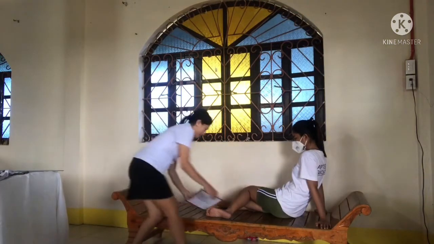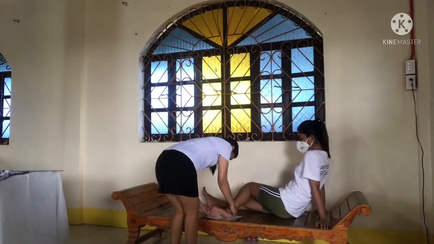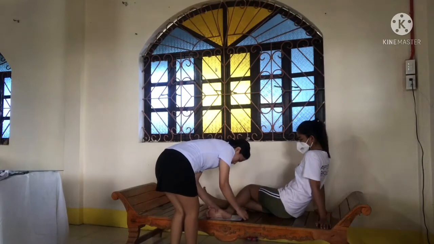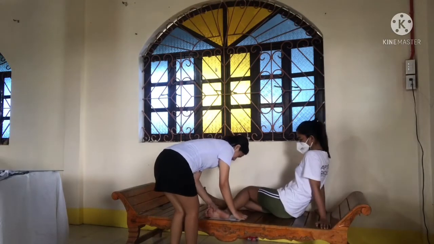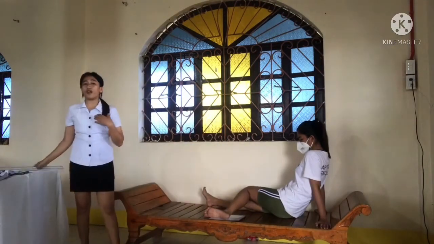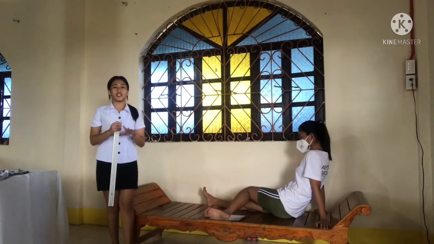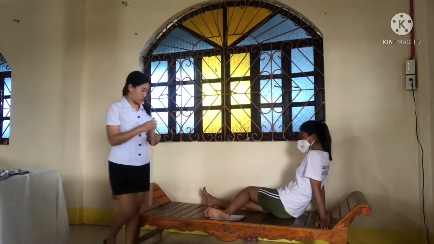So with the medial border of the foot resting on the IR, place a 45-degree foam wedge under the elevated leg. So since we do not have a foam wedge, let's imagine that we put some foam wedge. So the central ray for this projection is perpendicular to a point 1 inch distal and 1 inch anterior to the lateral malleolus.